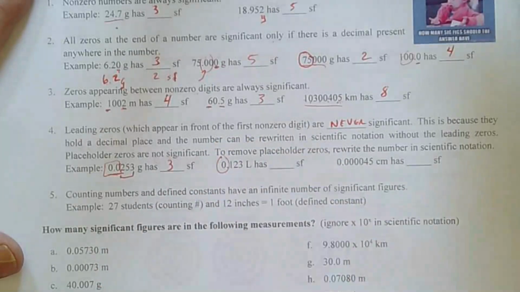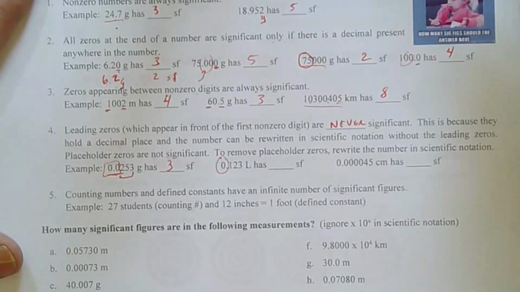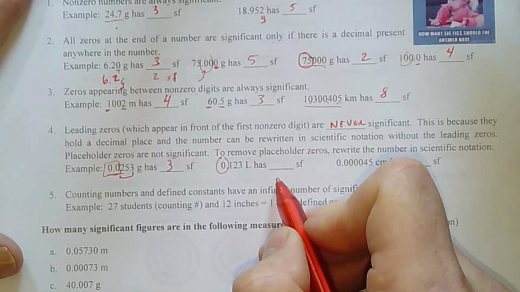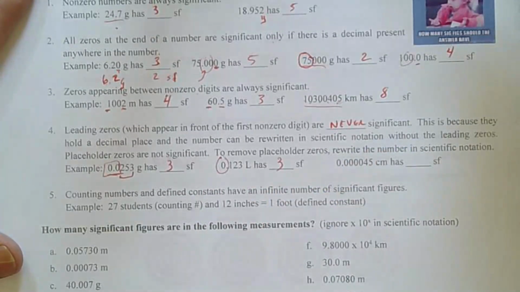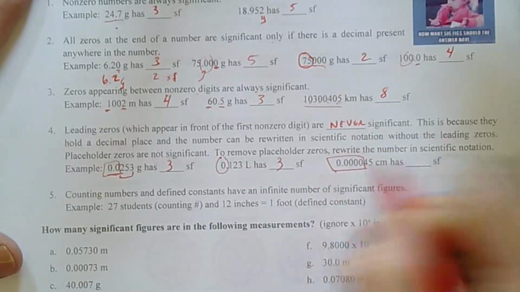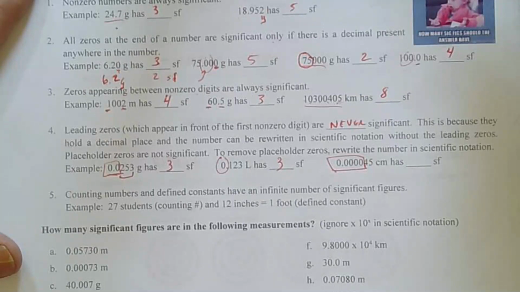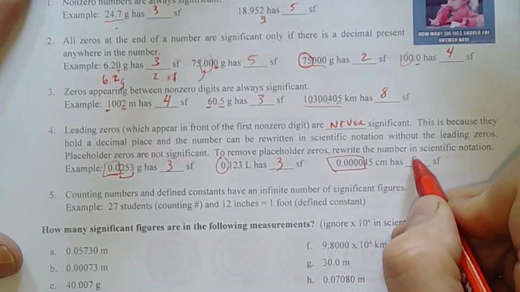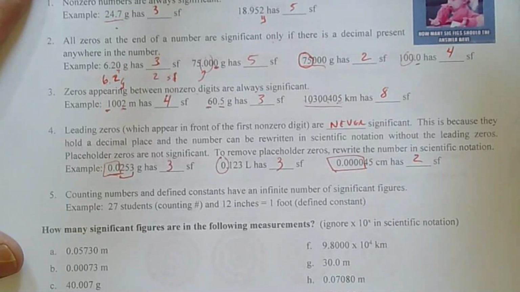Likewise, this 0 here in front is a placeholder. It doesn't even have to be written. You could easily write that as just 0.123. It has the same value. Likewise here, without those present, it doesn't have the same value, so they're placeholders. So that also only has 2 significant figures.